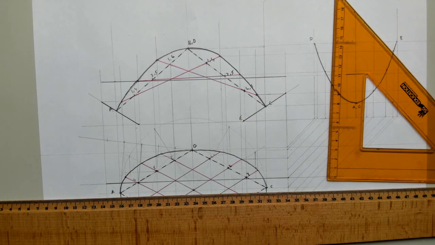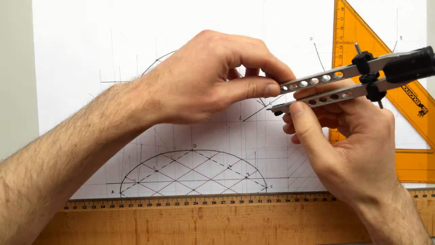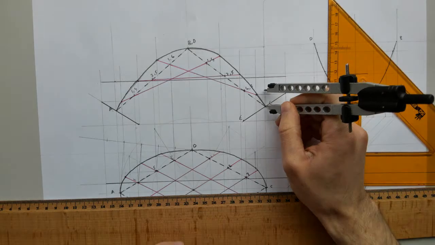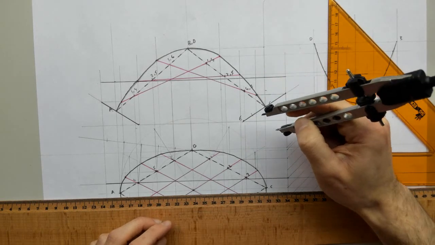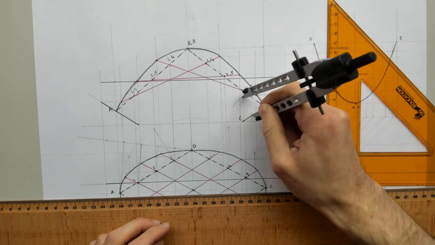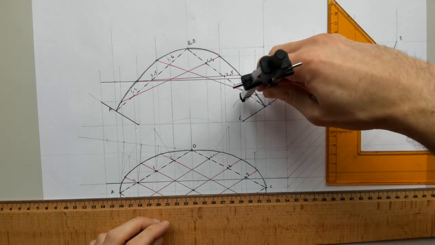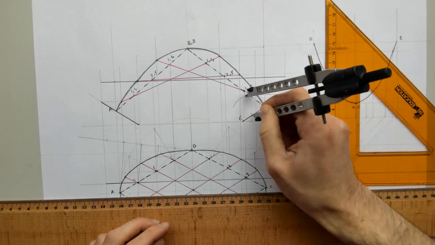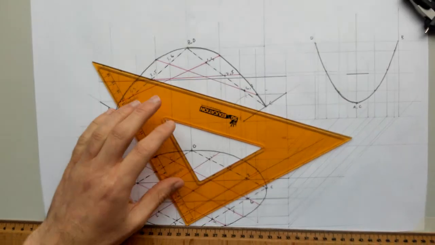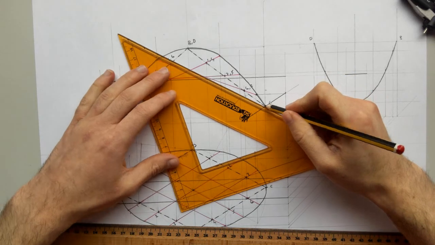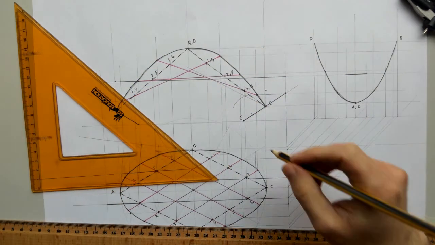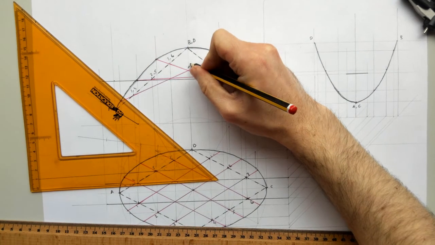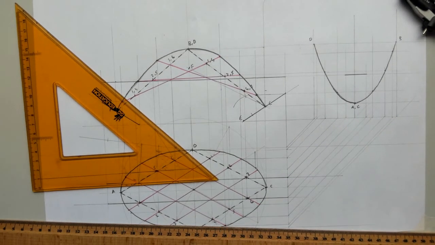So what we need to do is get our compass, take any distance and swing an arc here and here, just extend it out, swing an arc here and here, just extend this one a little bit further, and with that bisected angle there, it's our central axis.